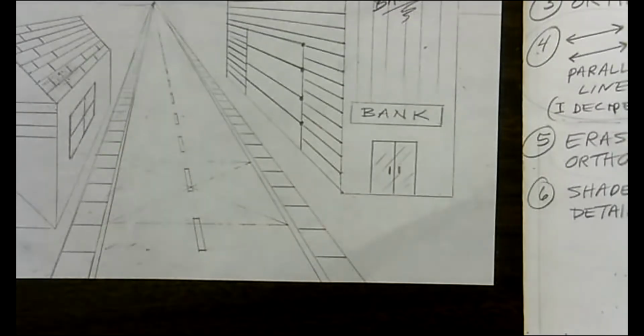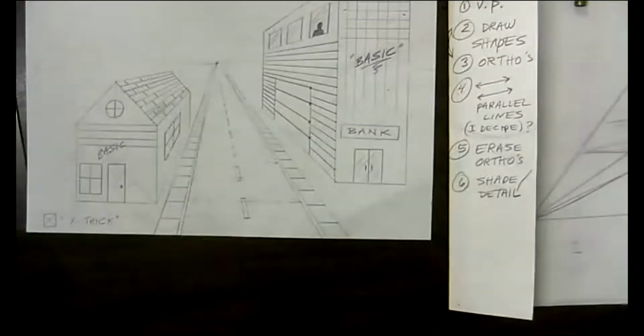All right. Now we're having fun now. Okay. This is a strange scene. It's in the middle of nowhere. It's like we're in the desert, and we've got a bank and a basic building over here.